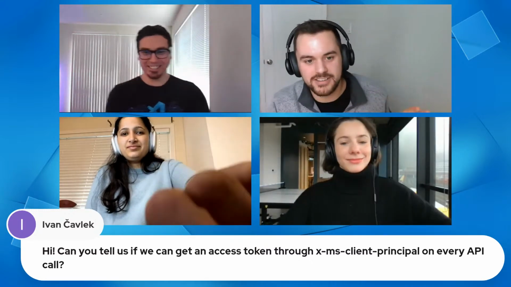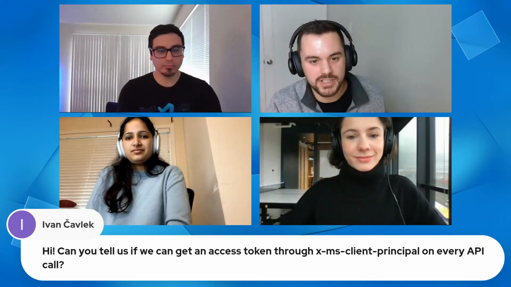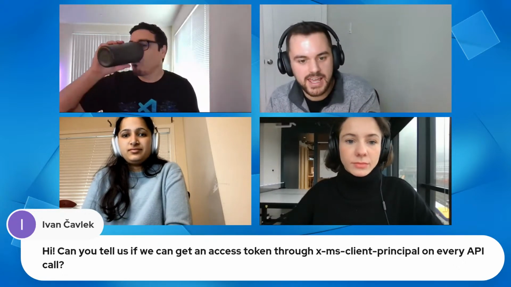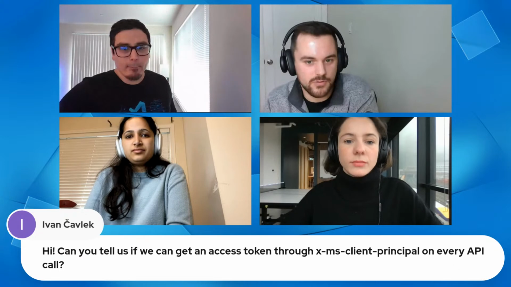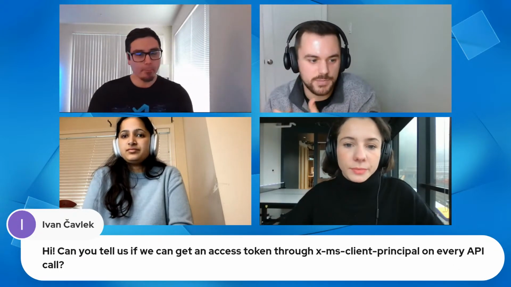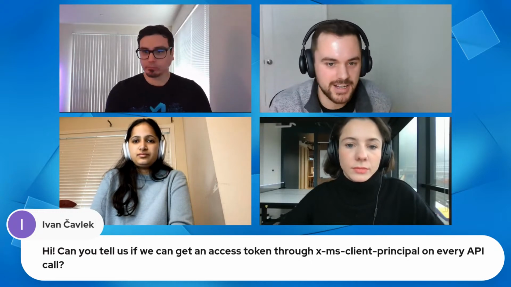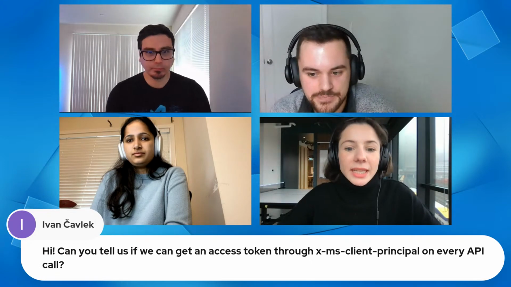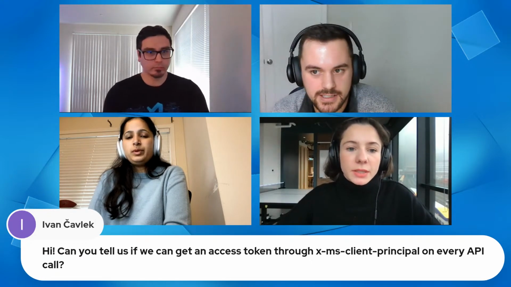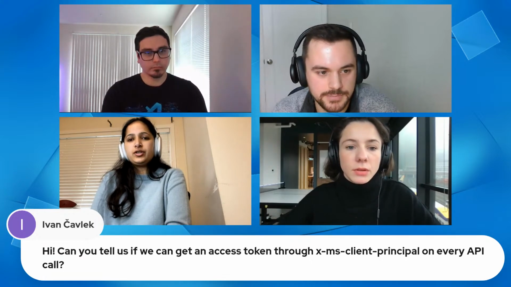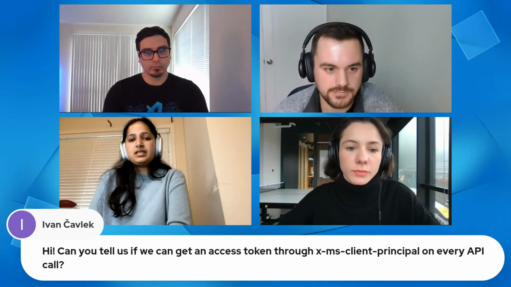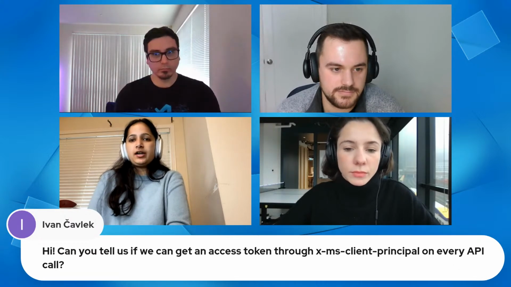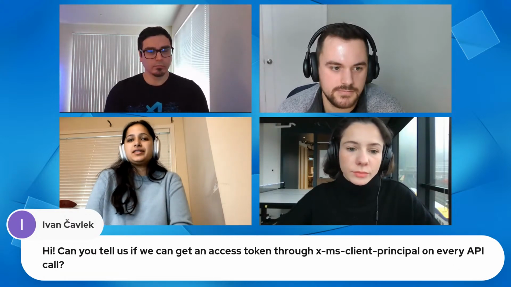For context, the x-ms-client-principal is a header that we add to requests to your API, and that gives you the user credentials to use as part of static web apps authentication. I can actually let Annina talk a little bit more about this, since she's very familiar with the feature. Yeah, we do attach the header to every API request, but we currently don't add the access token. We're working out a design of whether this will be feasible or not, and we can keep you posted on GitHub on the status.